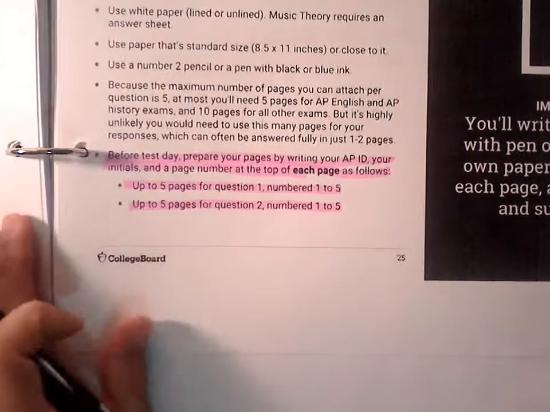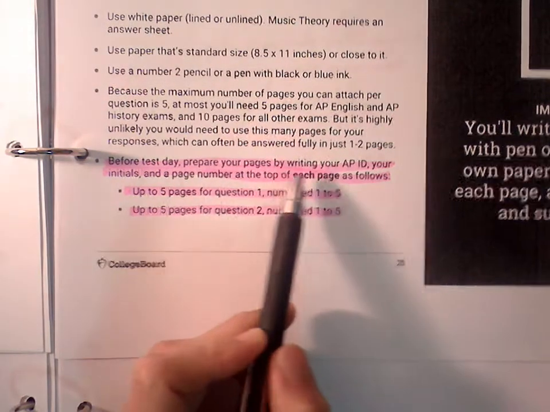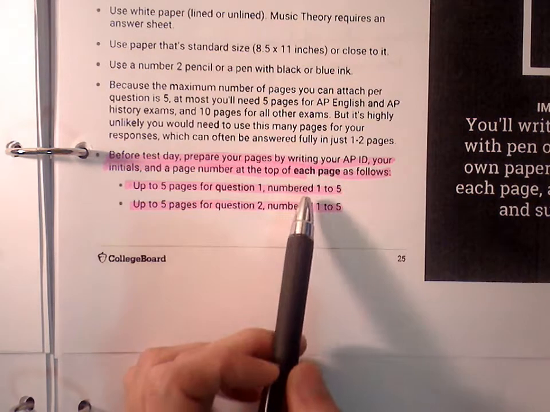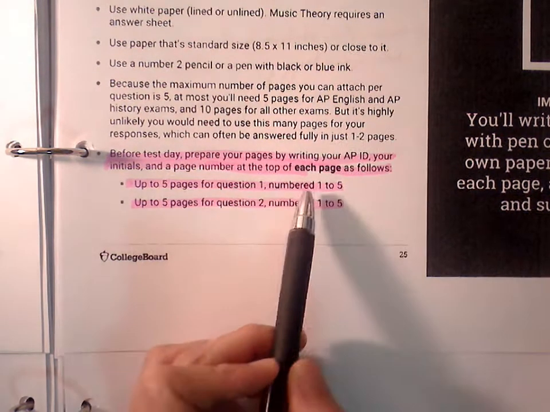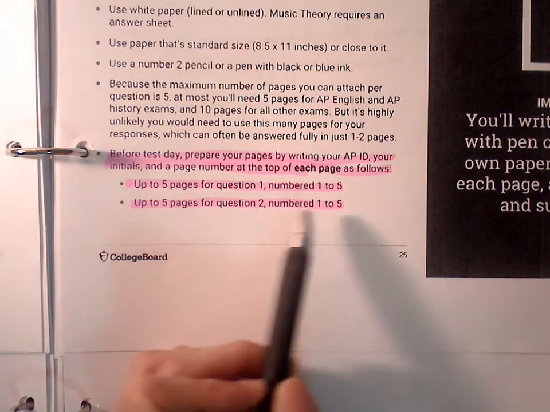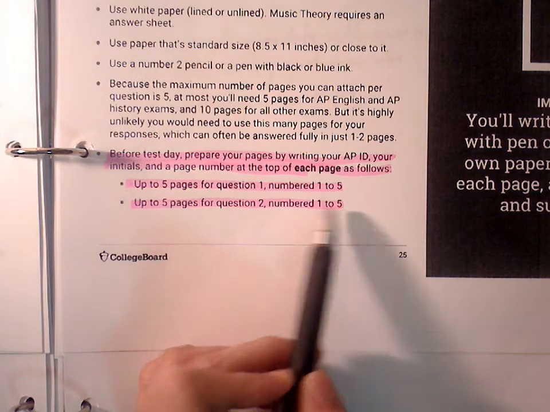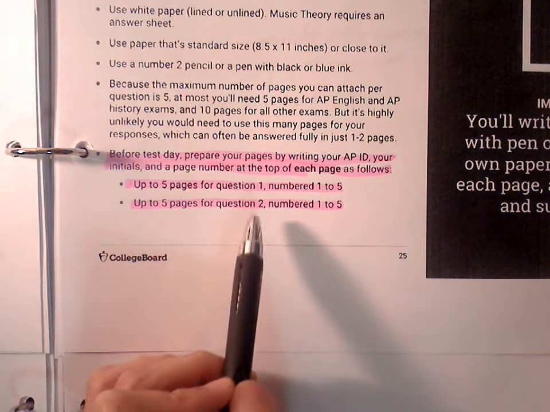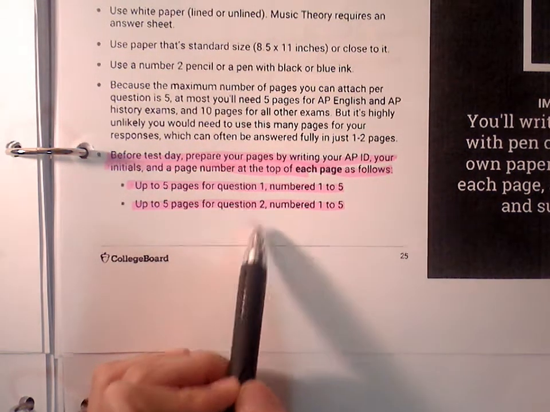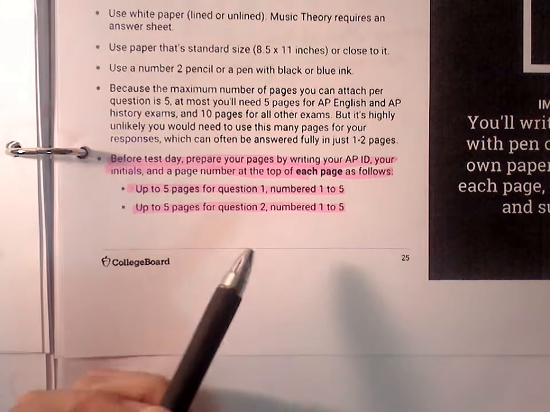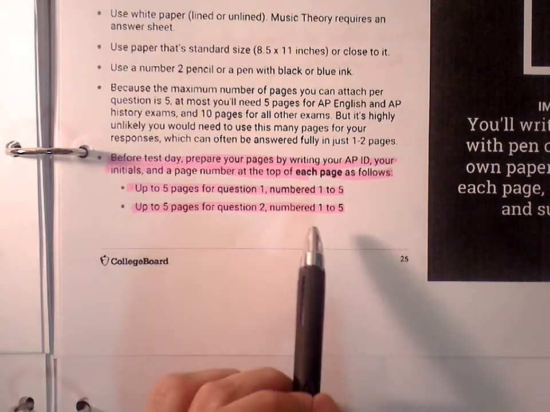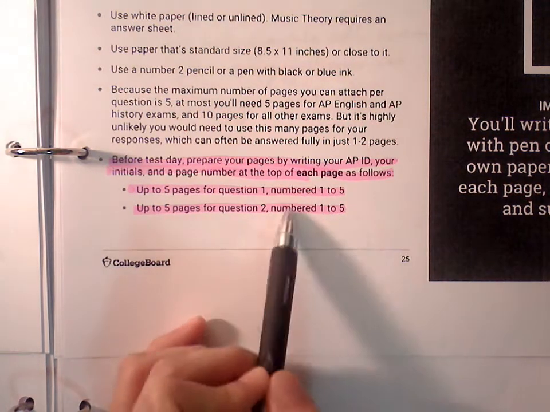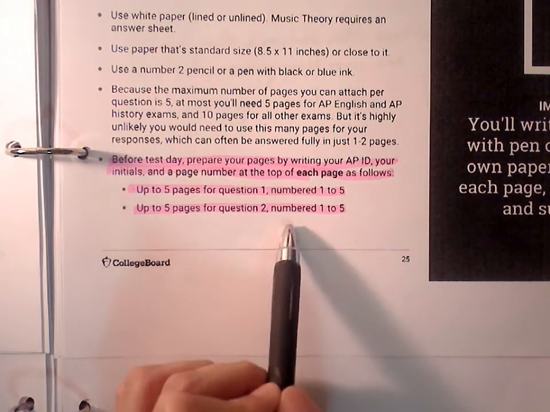Before your test day, prepare your 10 pages by writing your AP ID, your initials, and the page number at the top of each page. For question 1, you're going to number 1 through 5, and for question 2, you're going to number 1 through 5. Then within each question on the day of, when you start taking the test, you're going to see A, B, C, D, E, however many letters, in alphabetical order. But you can just get these 10 pages set up and ready. That's just one less thing for you to worry about on test day.